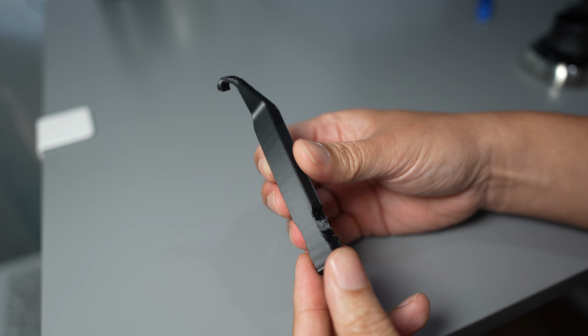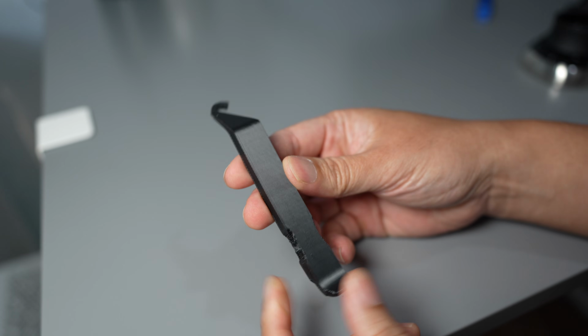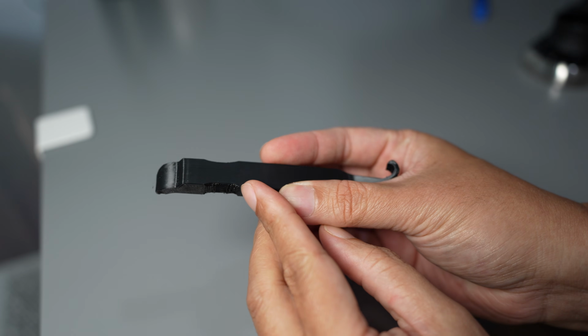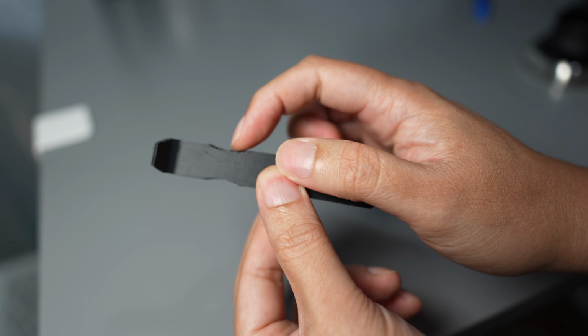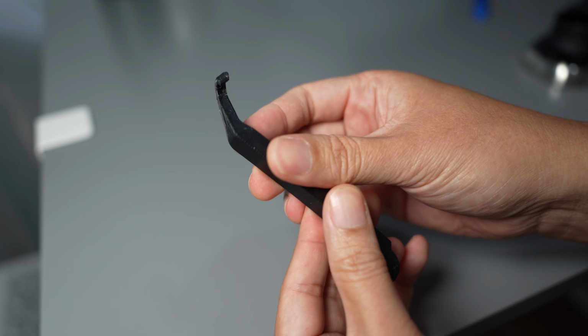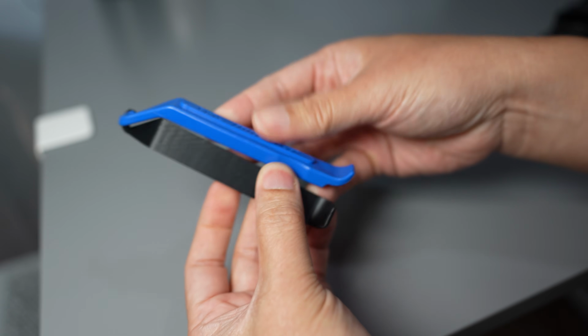Yeah, let's take a look at the 3D printing result. This is 100% infill. 20 minutes of printing in ABS. This part has quite a lot of support, so it doesn't look very nice. Let's compare this to the original part.